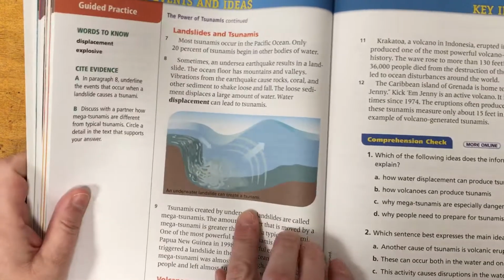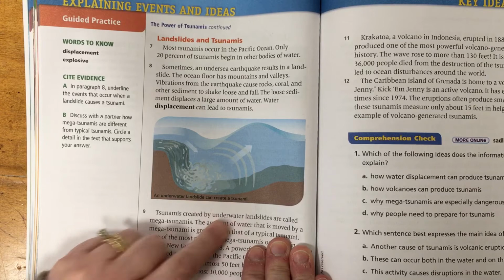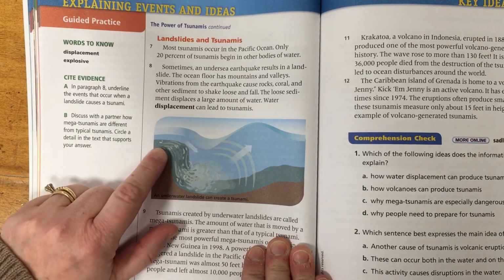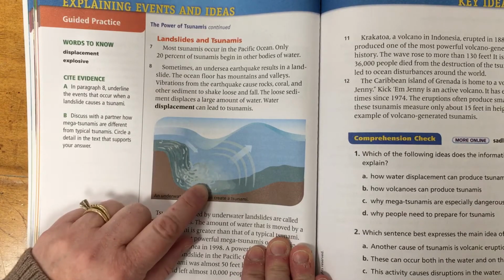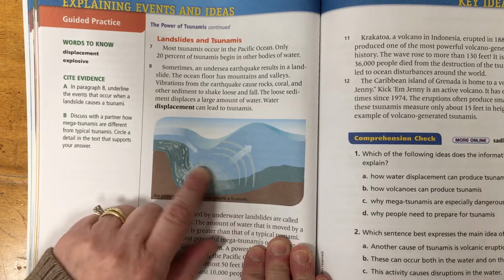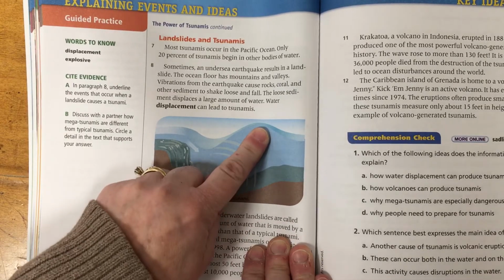And if you look here at the illustration, it says an underwater landslide can create a tsunami. So the rocks and the coral and the other sediment is coming in, and it's taking the place of the water that was here, so that causes the water to go up.